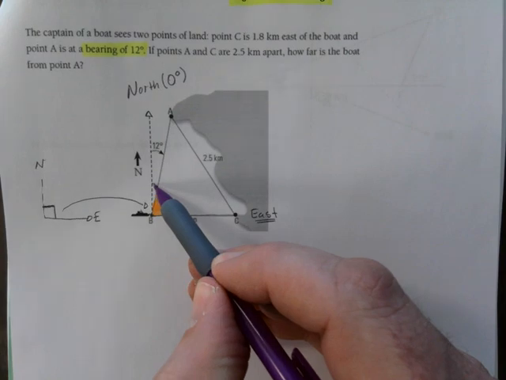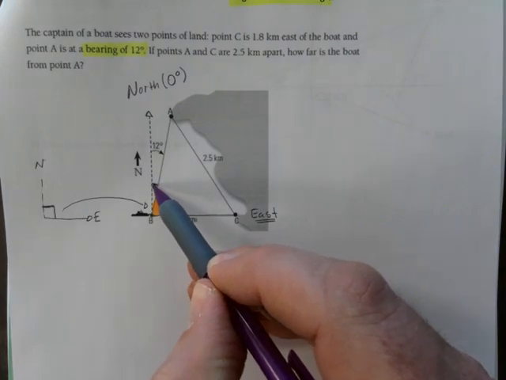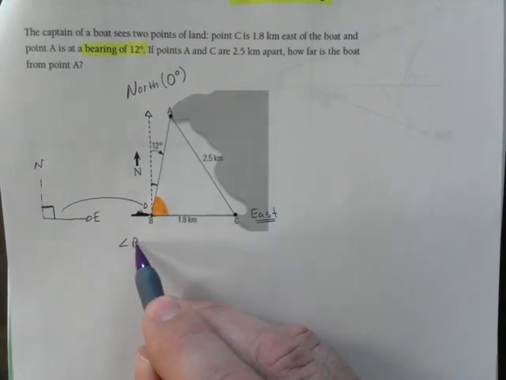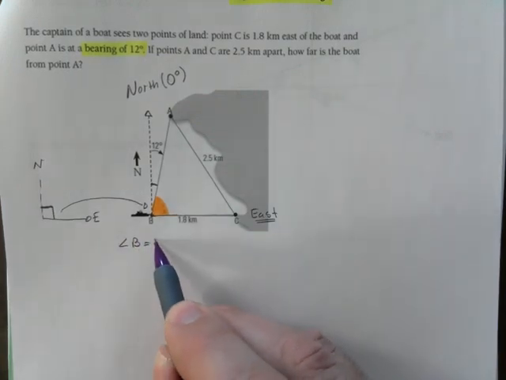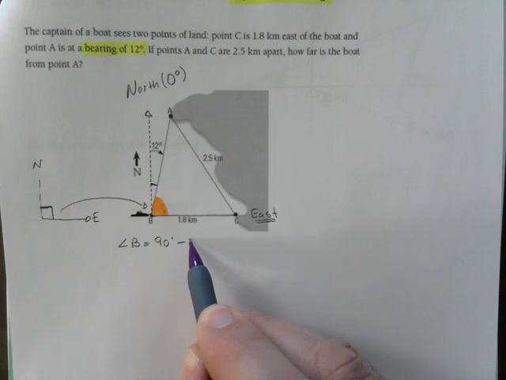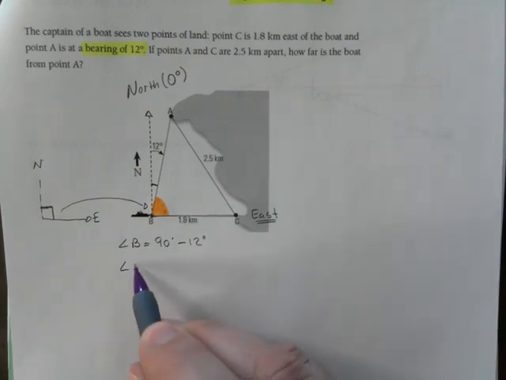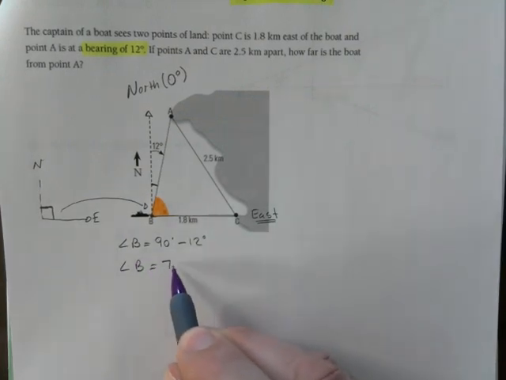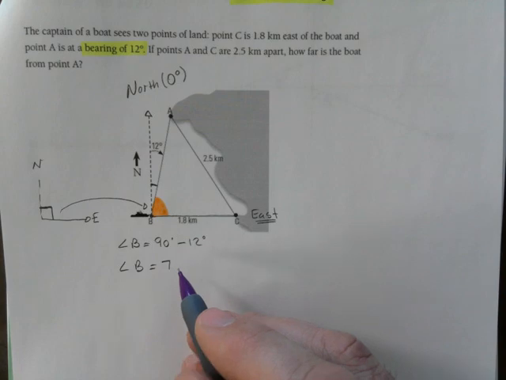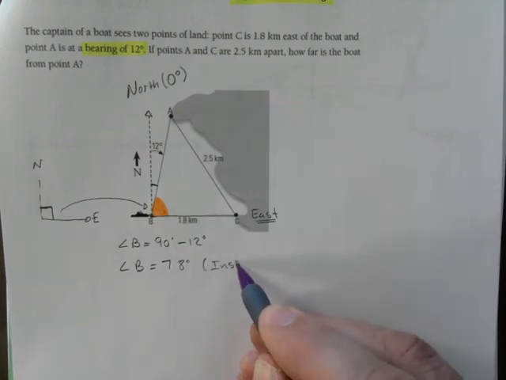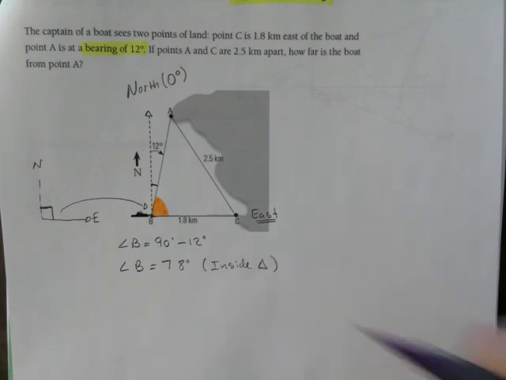The 12 degrees that is formed here, you got to subtract that from 90, right? Okay, so angle B is 90 degrees minus 12. It'll be very obvious whether it's a 90 or a 180, right? In this case, it is a 90. So that is 78 degrees. And this is now inside the triangle.